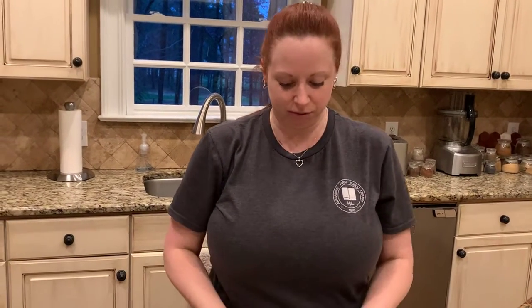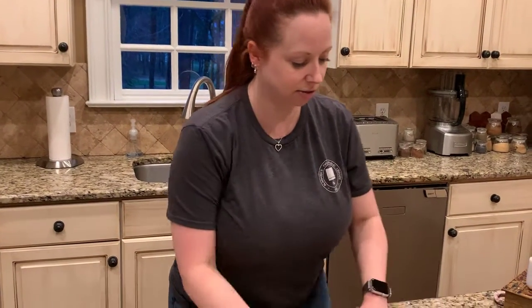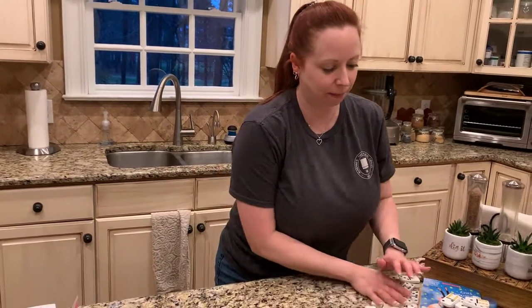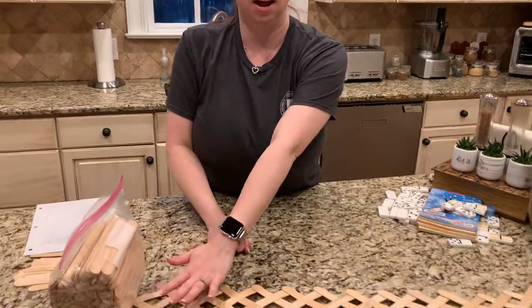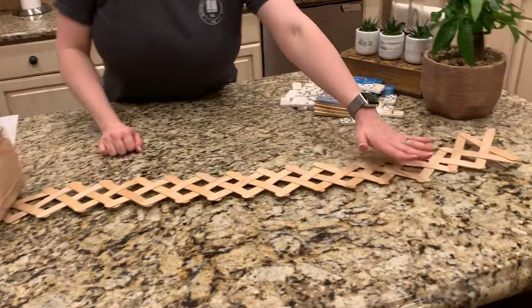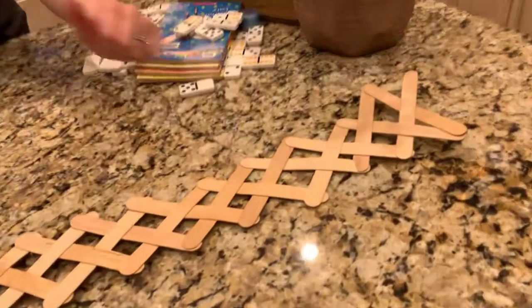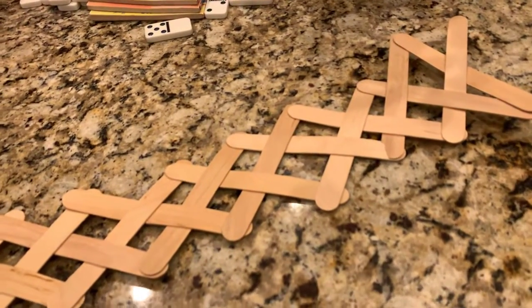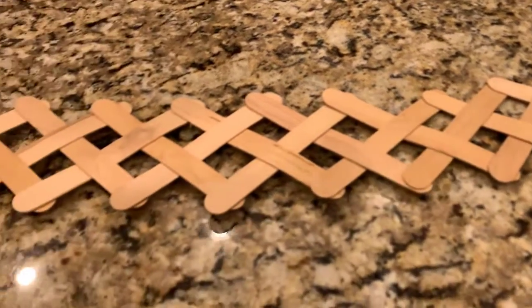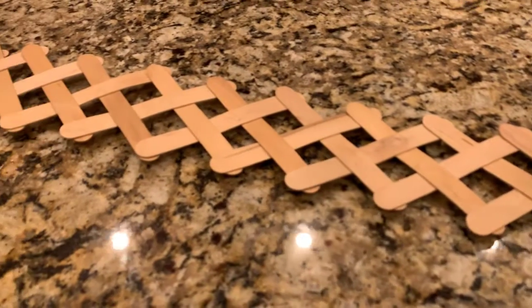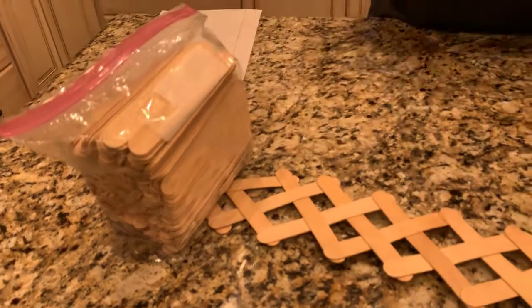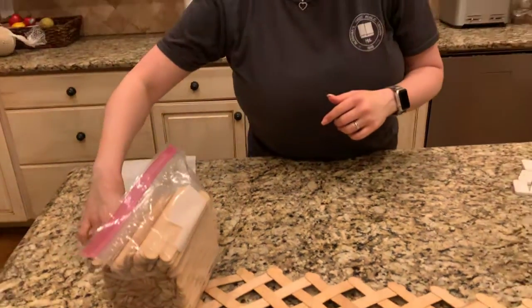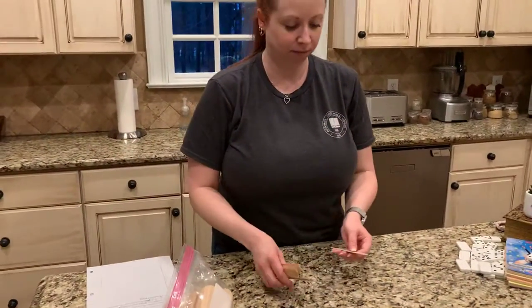And then I have a really cool one to show you. Let me move all these dominoes out of the way. The camera can pan down. I have this super cool woven craft stick chain reaction, okay? If you can't tell, I'm having to weigh it down, and you'll find out why in a minute. But for now, I'm going to show you how to build it.